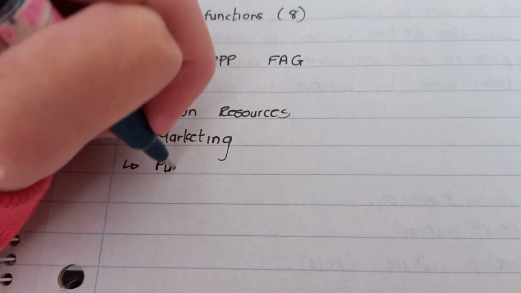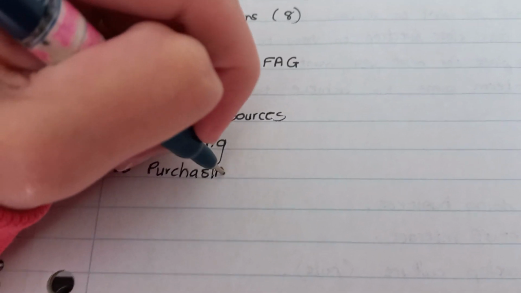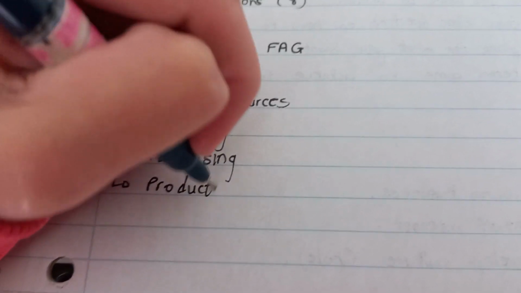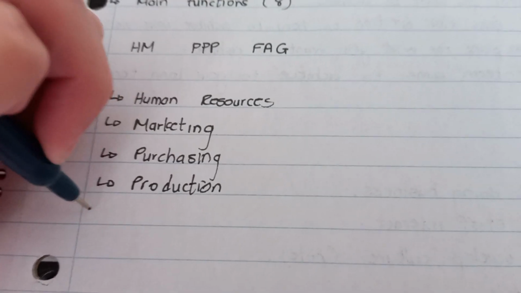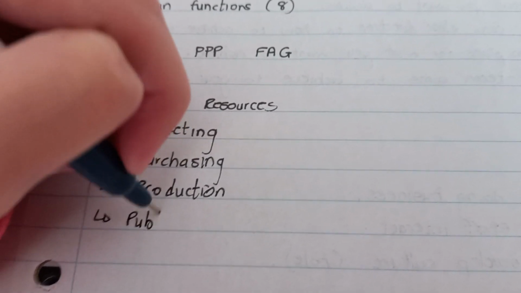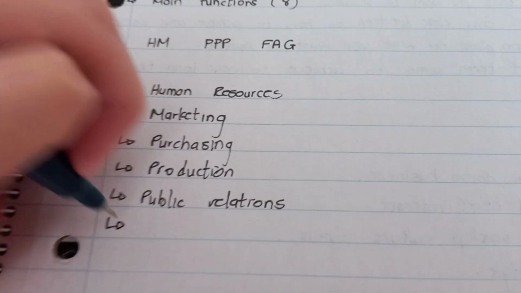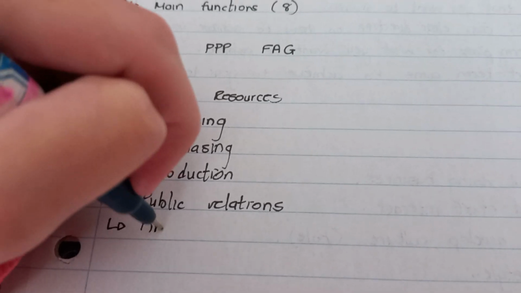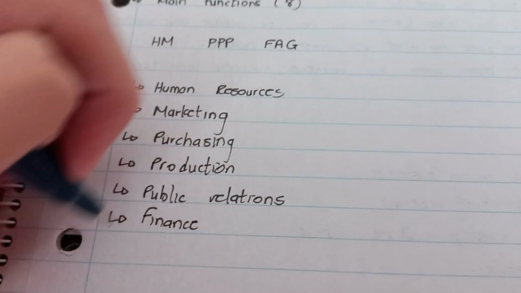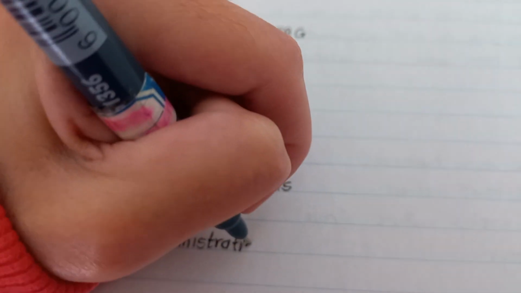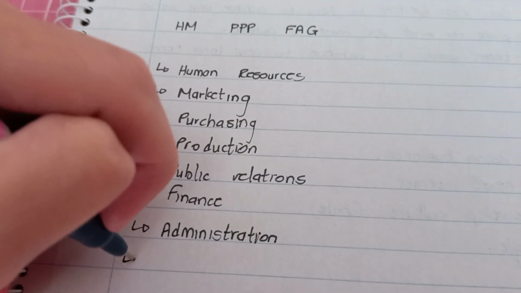So it's purchasing, production, public relations, then you have finance, administration, and then general management.